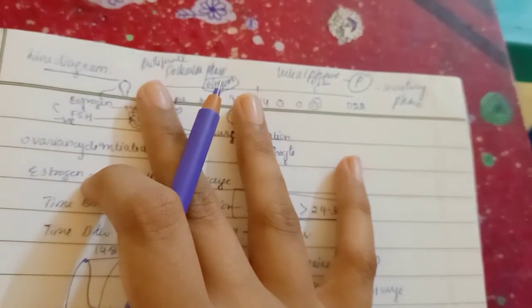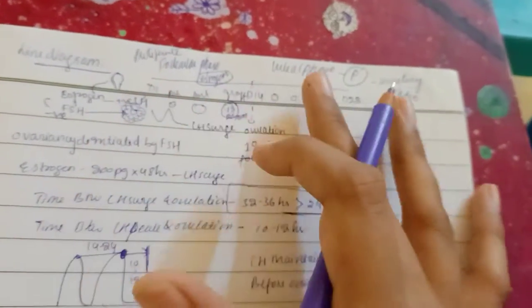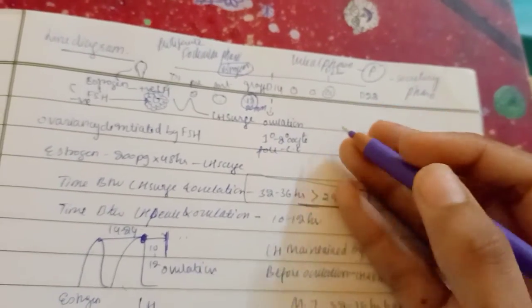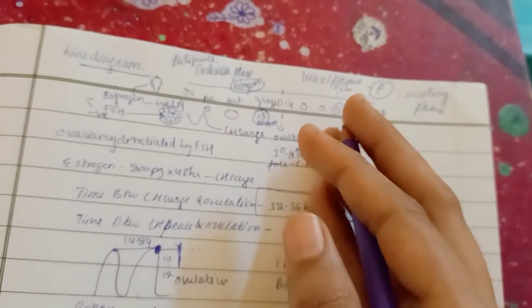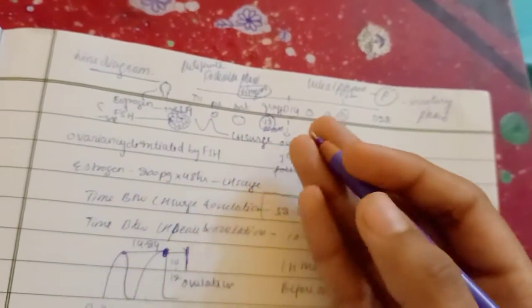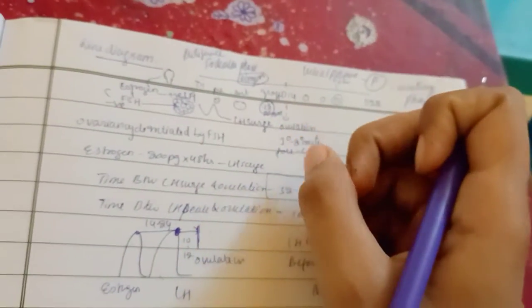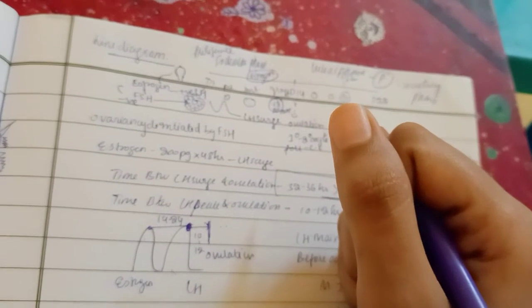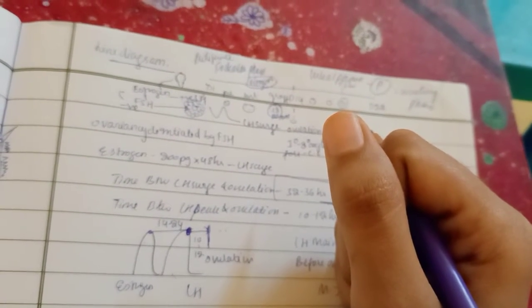In the first half of the cycle, the main hormone is estrogen. In the second half of the cycle, the main hormone is progesterone. How? Let us see. Now the primary oocyte is finally a secondary oocyte, right? And the follicle is now the corpus luteum. So luteinizing hormone maintains the corpus luteum in a non-pregnant female. Then in a pregnant female, who maintains the corpus luteum? That is hCG.